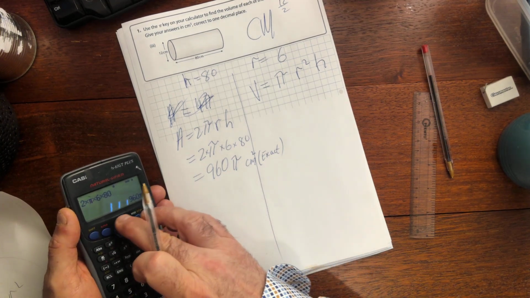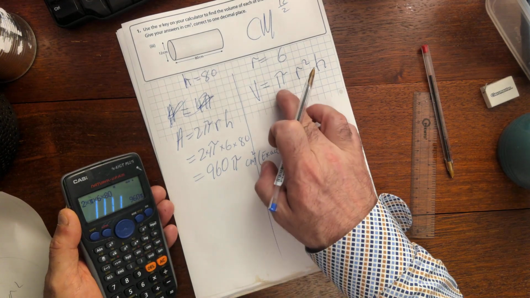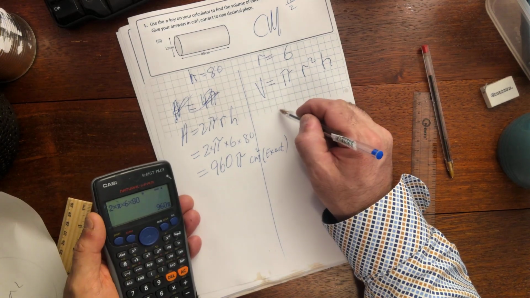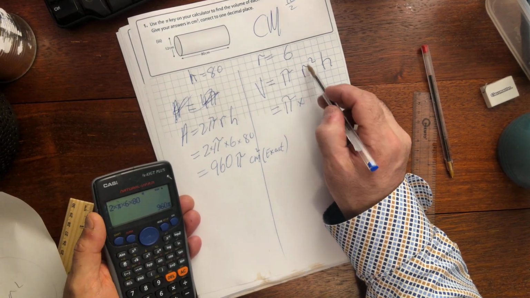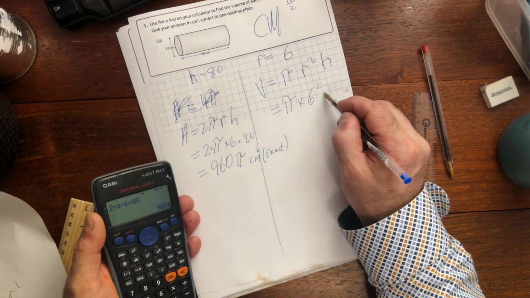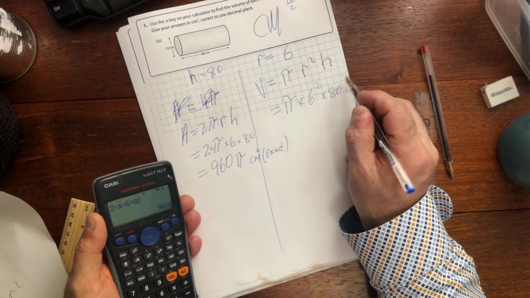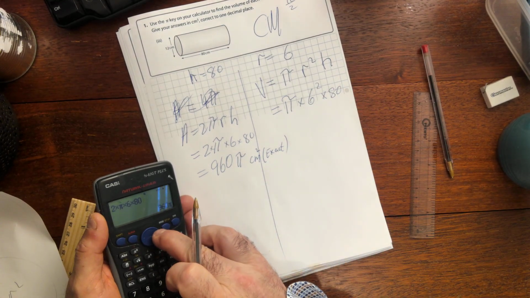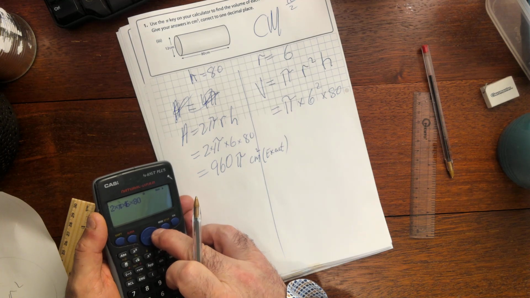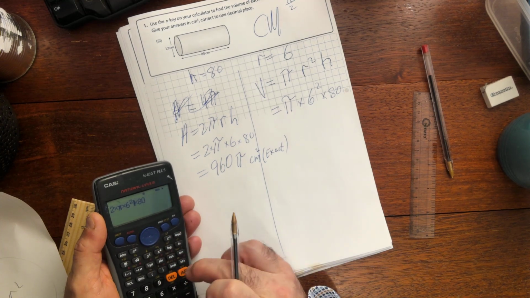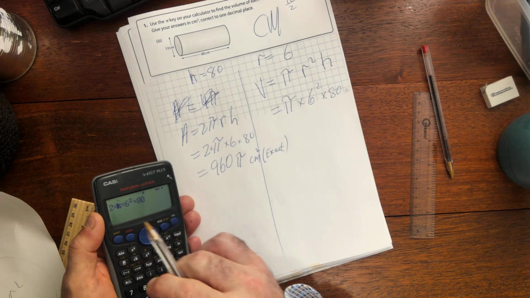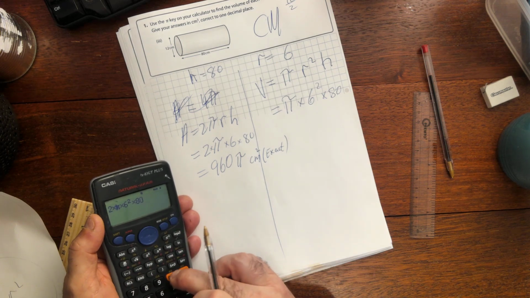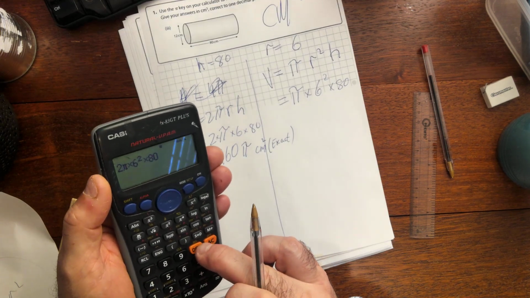Okay, and now rather than continue on, I'm going to take advantage of the fact that this is pi times 6 squared times 80, and I'm going to turn the 6 into a square by using my square function. You can do that on any of the 3 calculators, and I delete them 2 times, including the times and the 2.